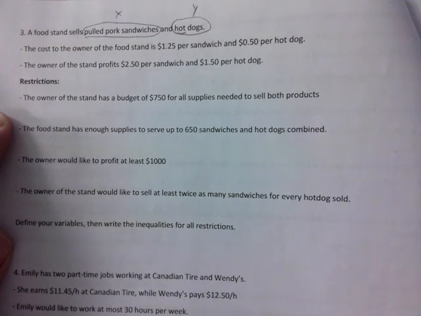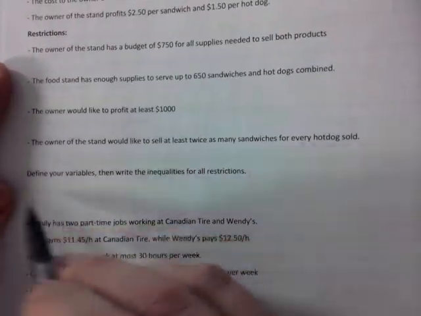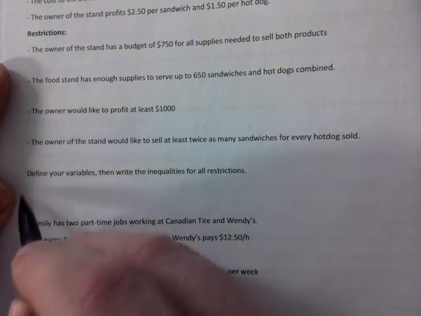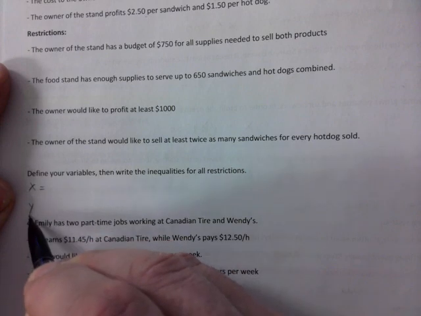So there are things going on here. Restrictions. How about let's define our variables and do all that first. I'm going to go down here. I need to change that. I don't like that it's down here. Let's go with X and Y.